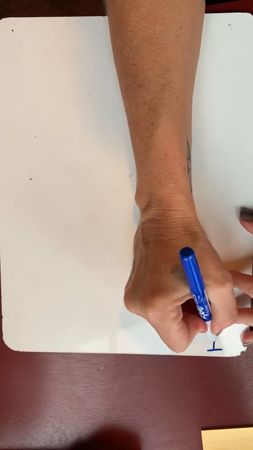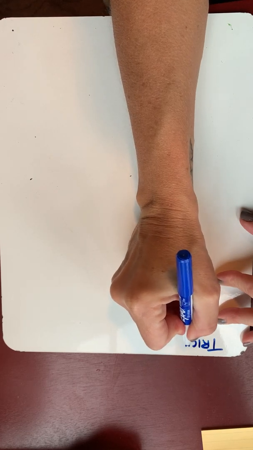Hello. I feel like being a little crazy today, so I'm going to use a whiteboard for today's lesson. So we have two kinds of integration techniques today. The first one I'm going to call tricky substitution.